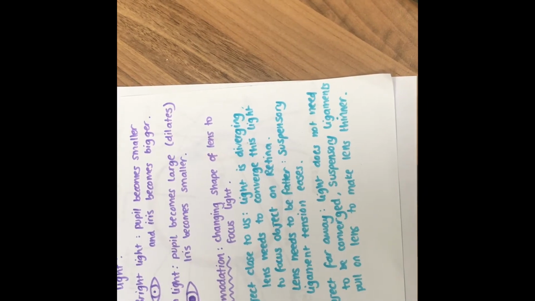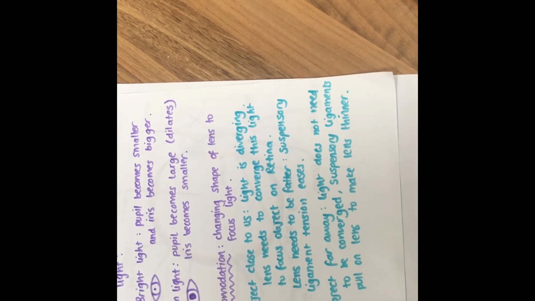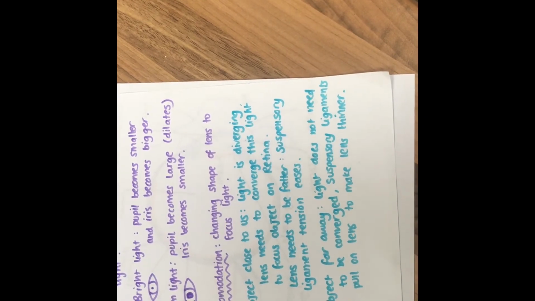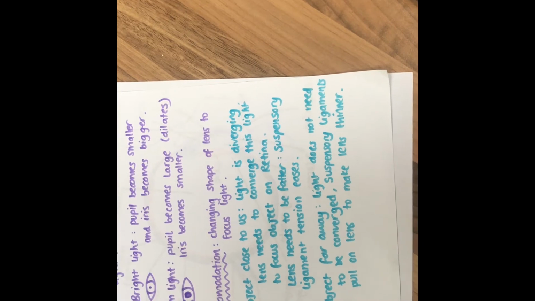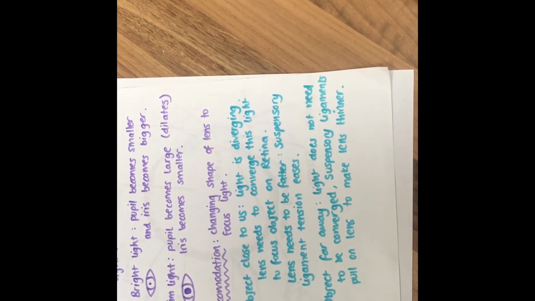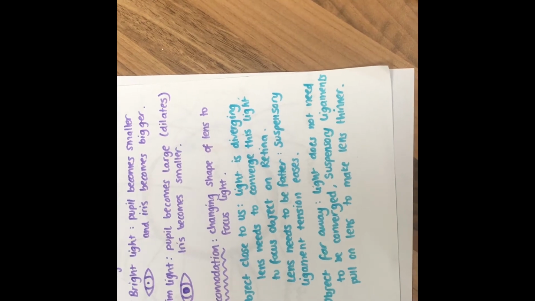So our eyes need to bring it back in and converge that light to focus the object on our retina so we can make out what that object is.